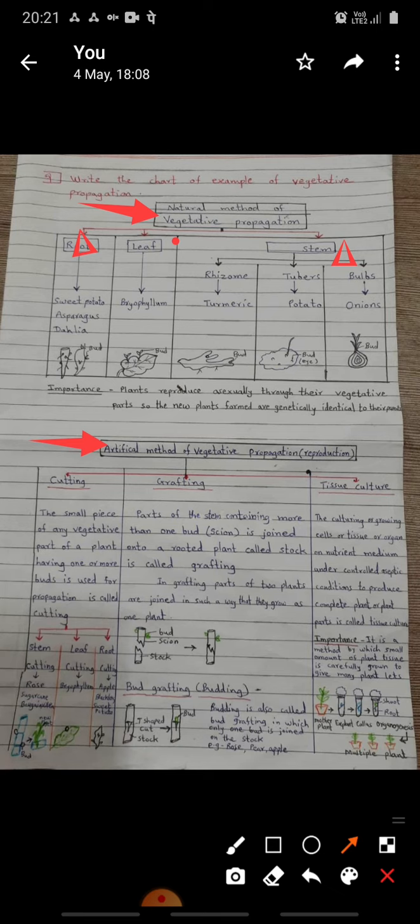In the natural method of vegetative propagation by root, examples are sweet potato, asparagus and dahlia. These roots produce small buds and develop into new plants. An example for leaf is bryophyllum. Bryophyllum produces small buds, which finally develop into new plants.